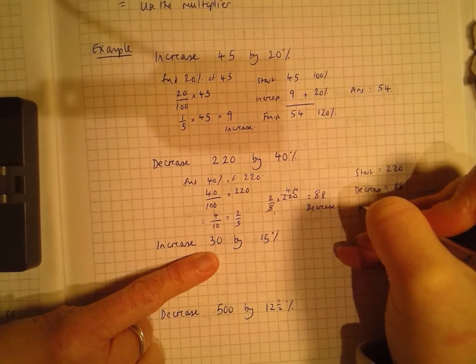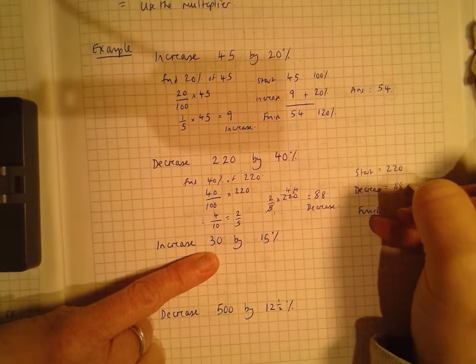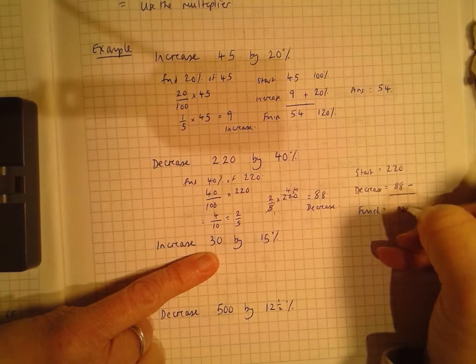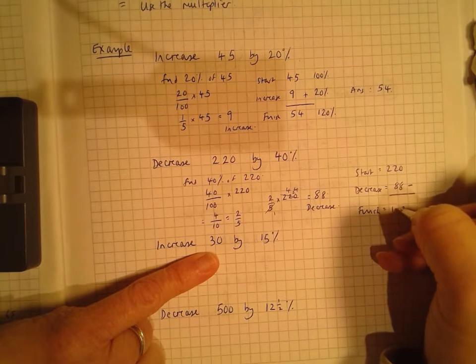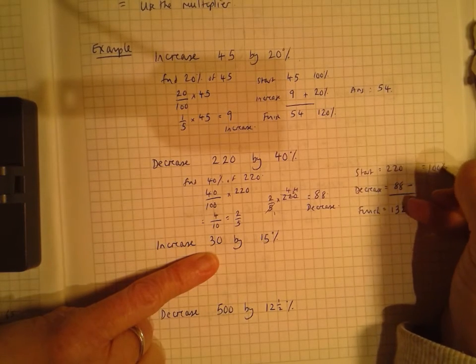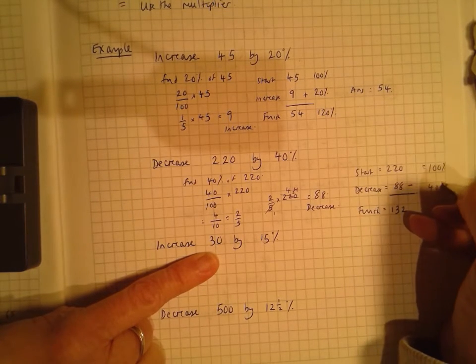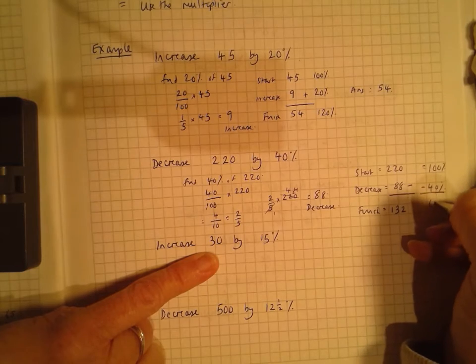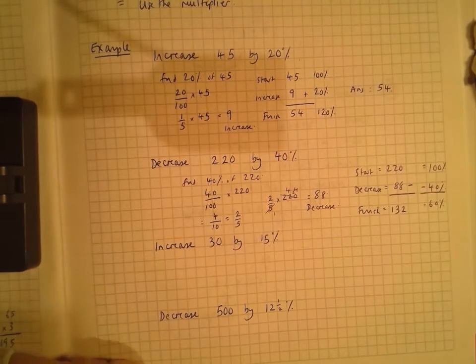So my finish is 220 minus 88, which is going to be 132. My start was 100%. My decrease was 40%, so I'm ending up with 60% of what I started with.